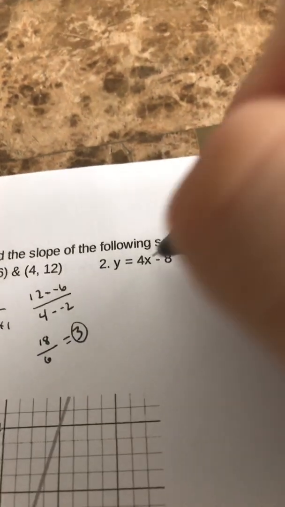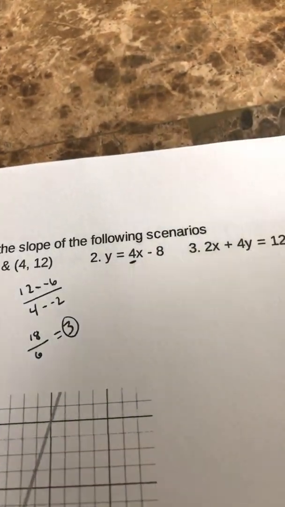Number 2, there's no math. It's already given to us. Your answer for number 2 is 4. The slope is 4.